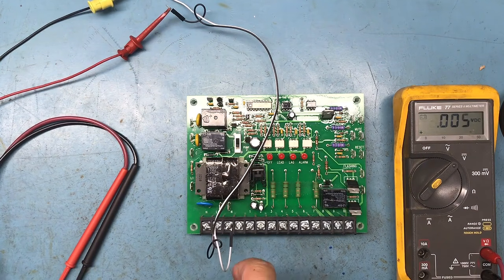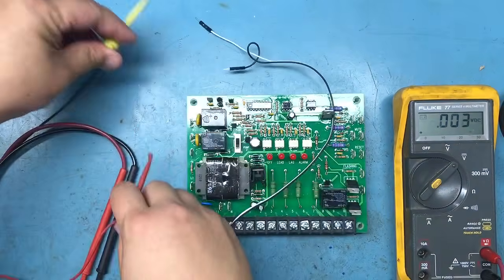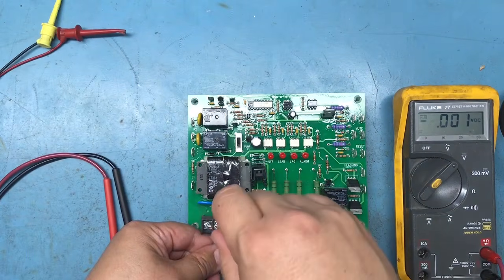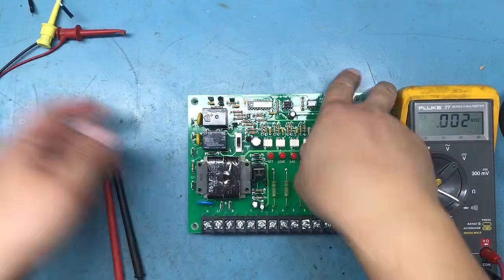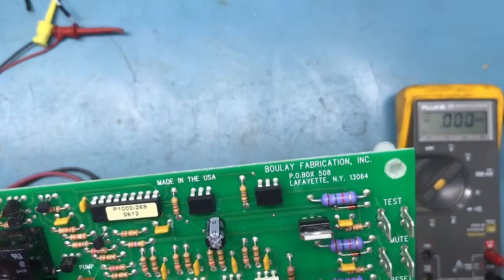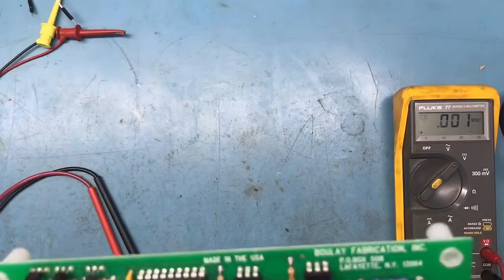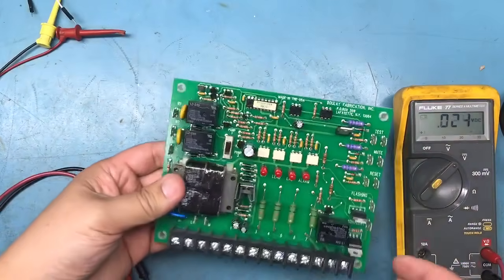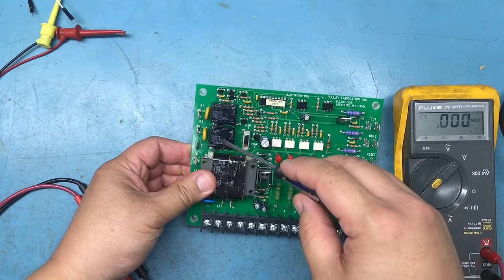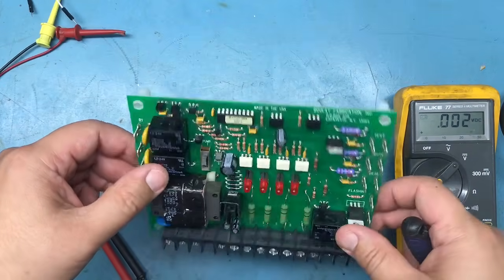So power down, take voltage out, and if I need to test relays in circuit, then I just need to figure out, because all relays have what they call a flyback diode or a protection diode across the coil, and I just need to find that.